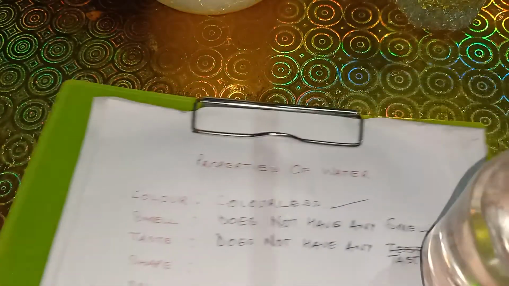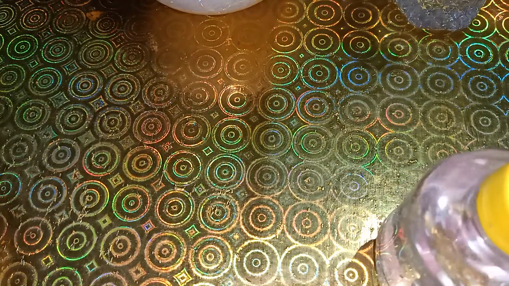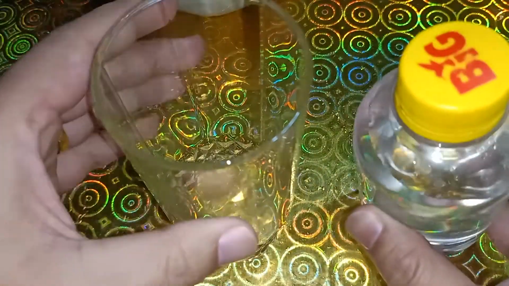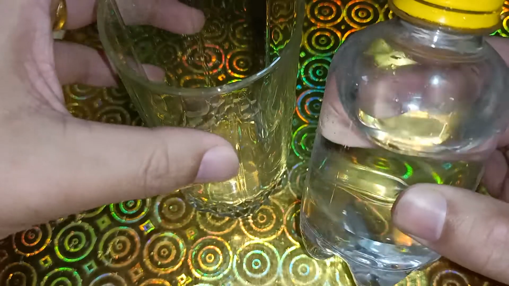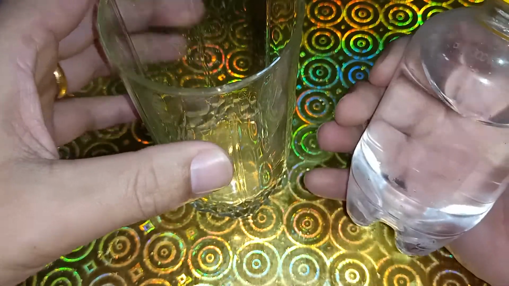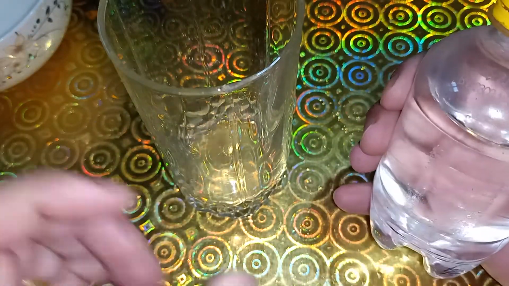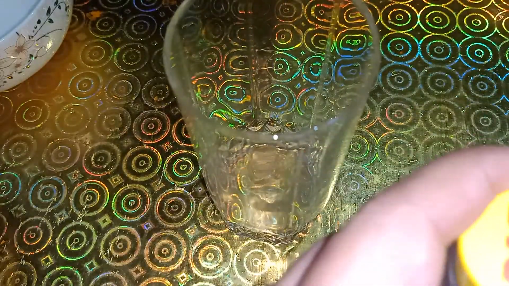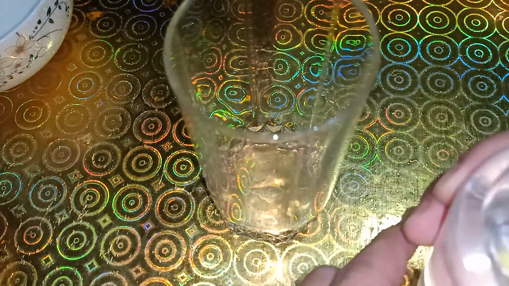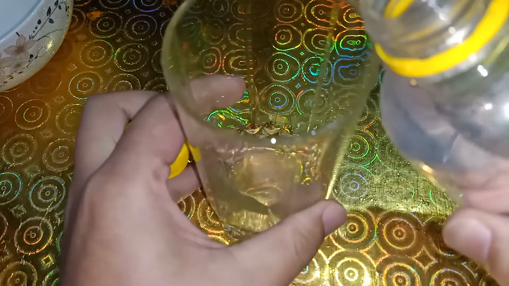So I'll remove this to do that experiment. Now I'll pour this water inside this glass which has its own shape. The water which is inside the bottle has the shape of the bottle. Now let's see what shape the water will have when we pour it in the glass.